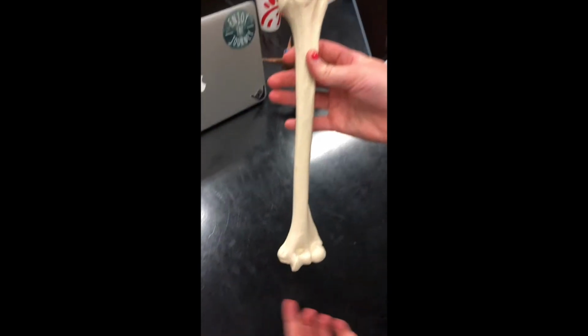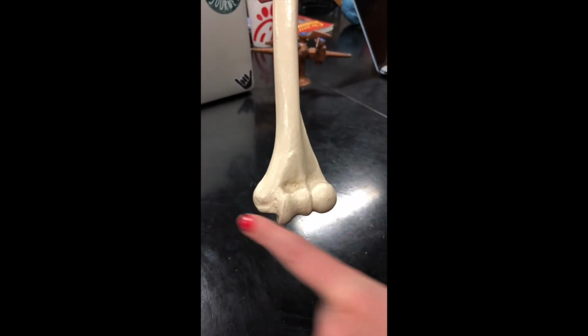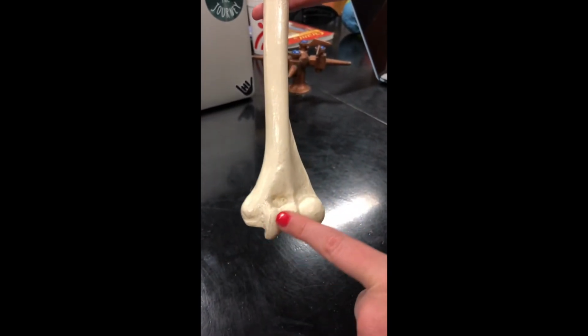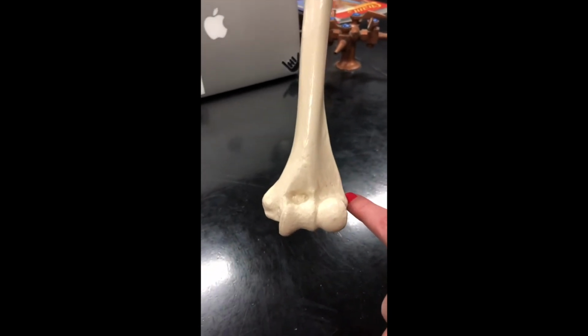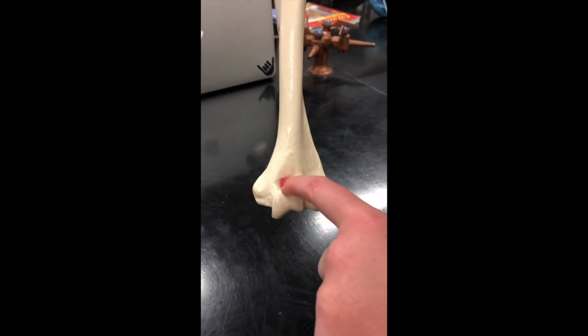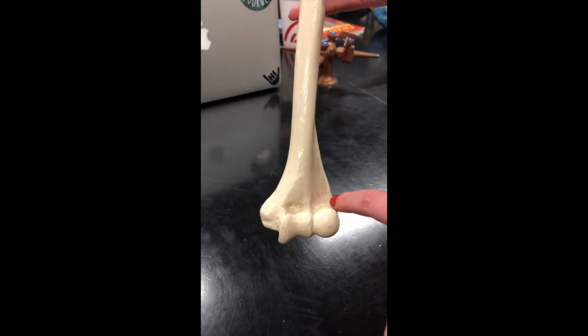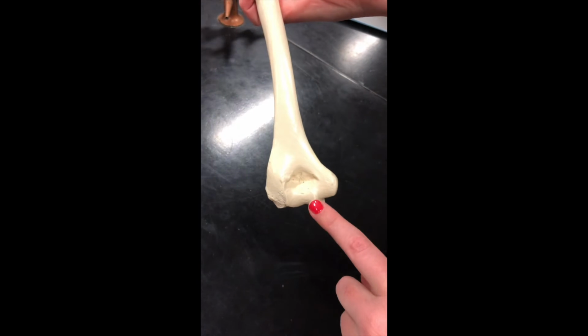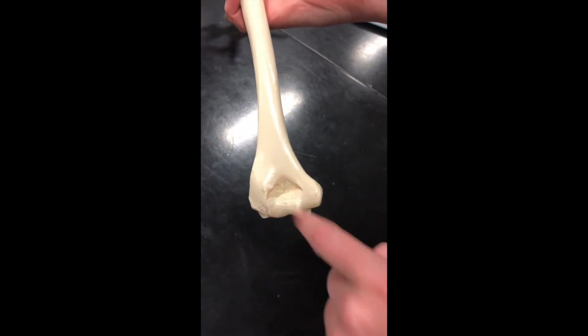Okay, so down at the bottom part of the humerus, we have the medial epicondyle, the trochlea, capitulum, and then the lateral epicondyle. Right here is the coronoid fossa. This is the radial fossa. And then right here on the posterior side of the bone is the olecranon fossa.